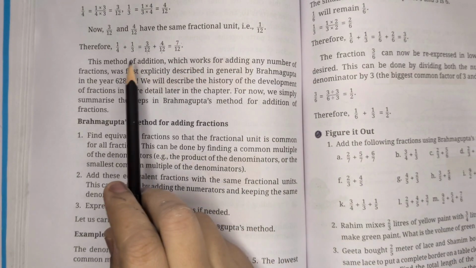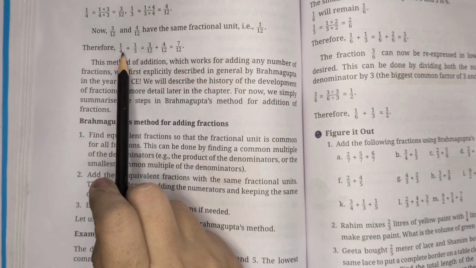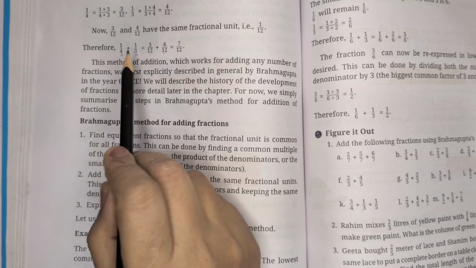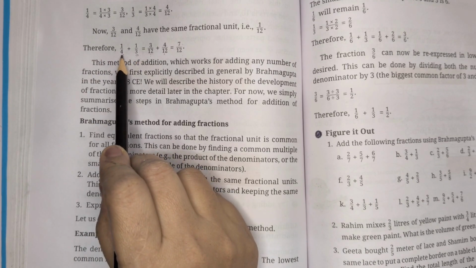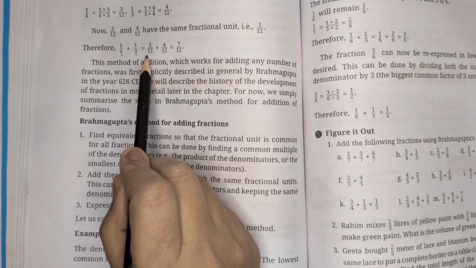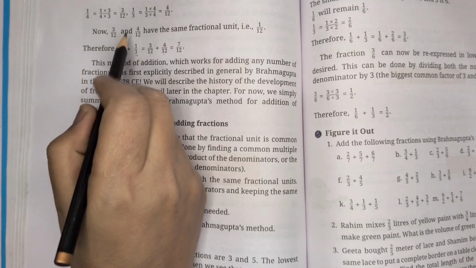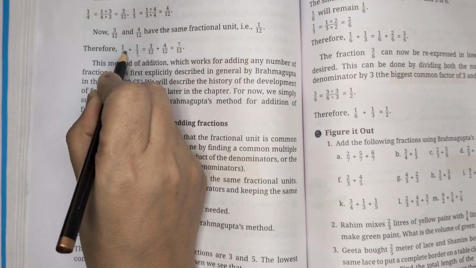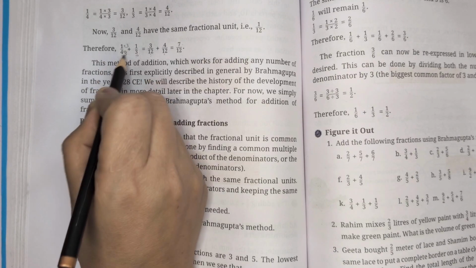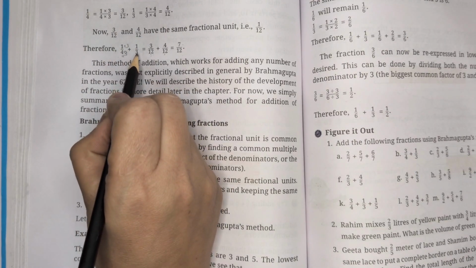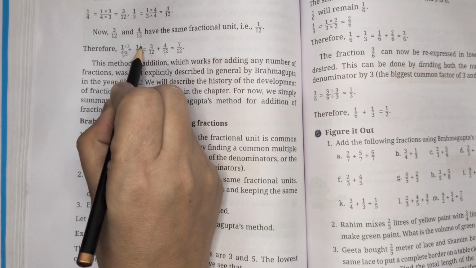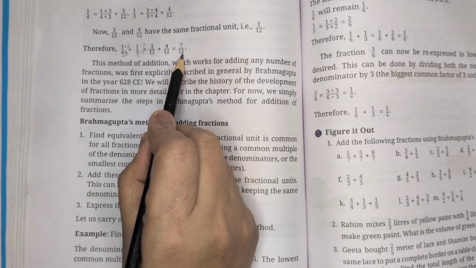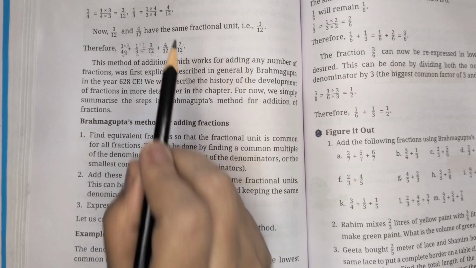Addition of fractions with the different denominators. Here 1 by 4 plus 1 by 3. Denominators are different, 4 and 3. So LCM or the lowest common multiple of 4 and 3, that is 12. So convert that 1 by 4 to 12 as the denominator by multiplying with 3. So this will come 3 by 12. 1 by 3 we have to multiply with 4, that we will get 4 by 12. Now denominators are same, we can add the numerator, 3 plus 4, 7.